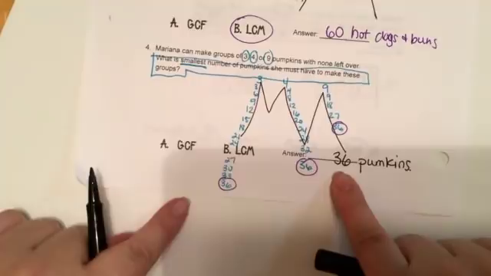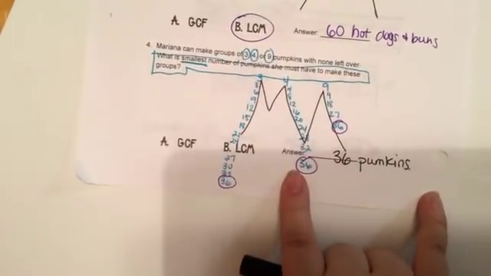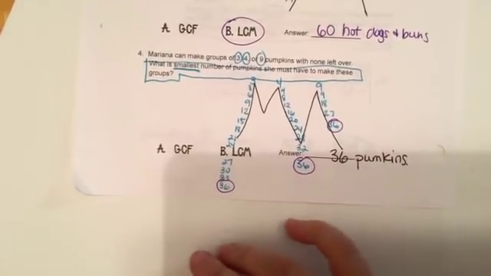So if I purchase 36 pumpkins, I can split them up into groups of 3, 4, or 9 and have none left over.